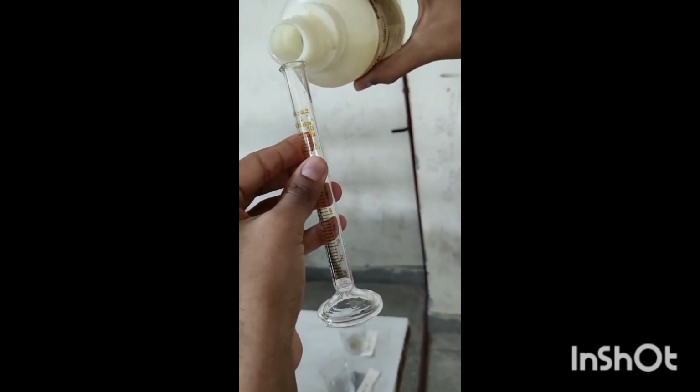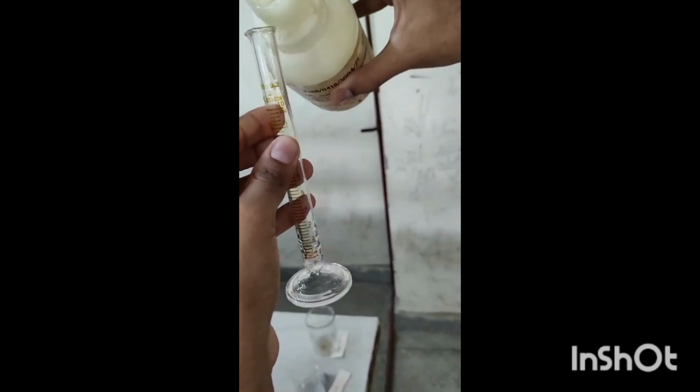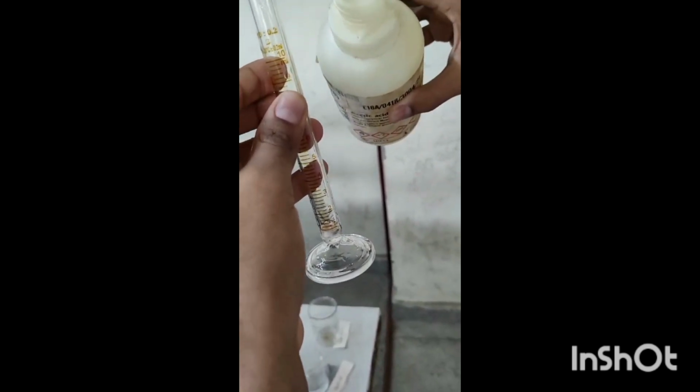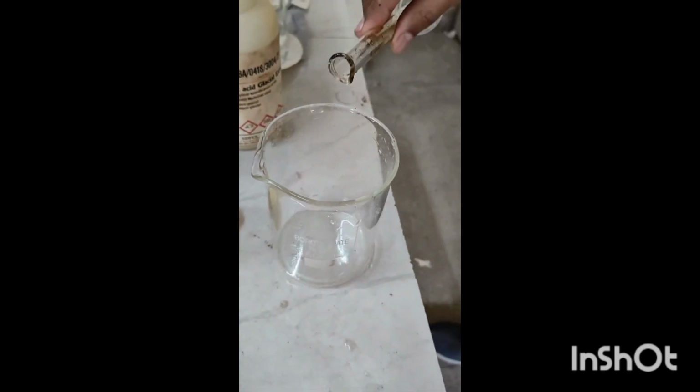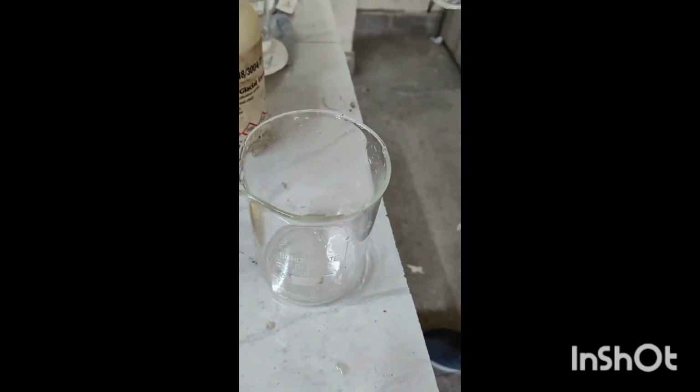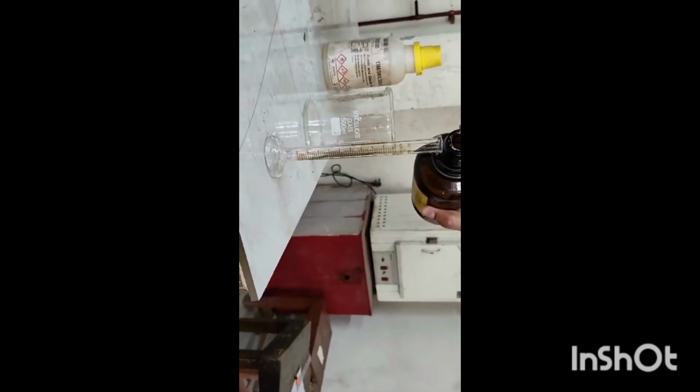First, we have to make the solvent system. For that, we have to take N-butanol, acetic acid and water in a 4 is to 1 is to 5 ratio. That is, we have to take 4 ml N-butanol and then we have to take 5 ml of water along with 1 ml of acetic acid. We have to make the solvent system using these three solvents in the perfect proportion or in that significant ratio which is mentioned thereby.